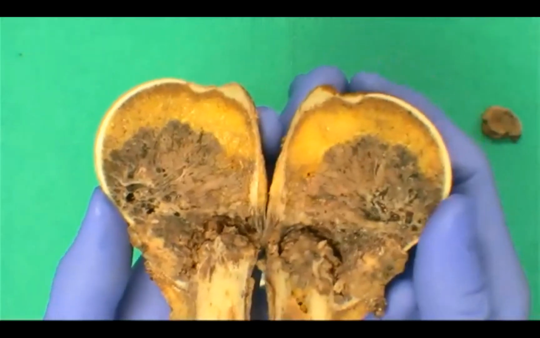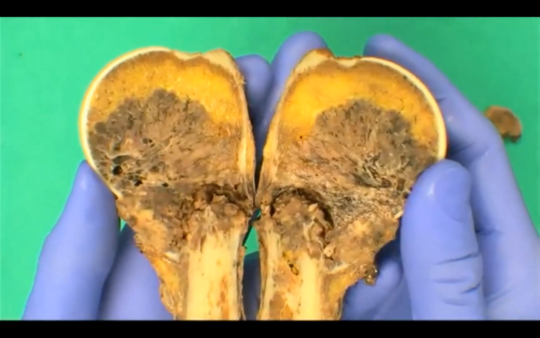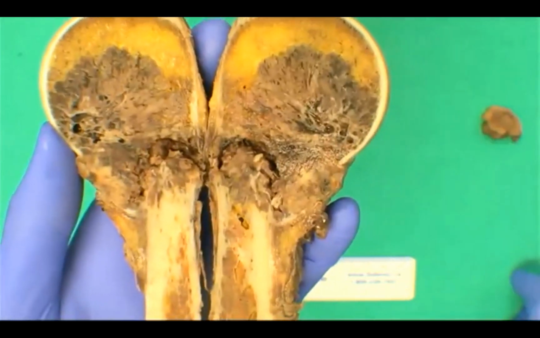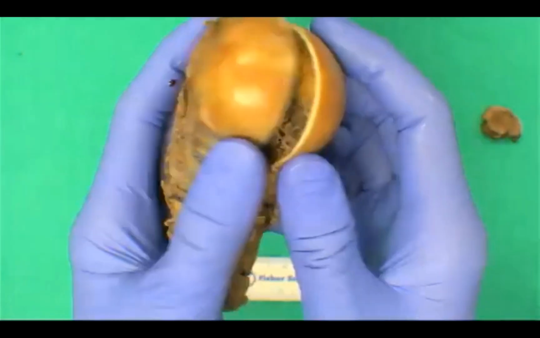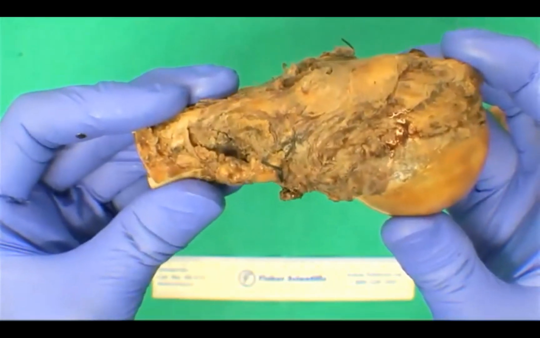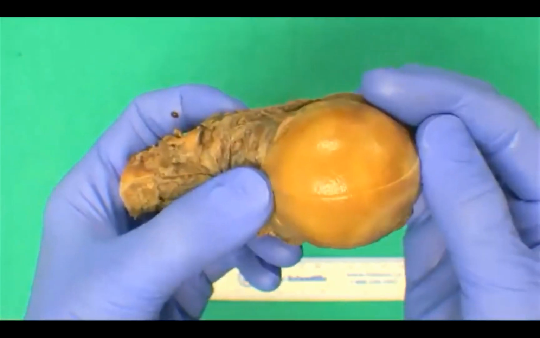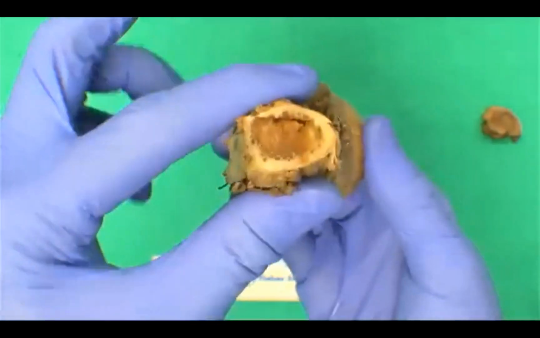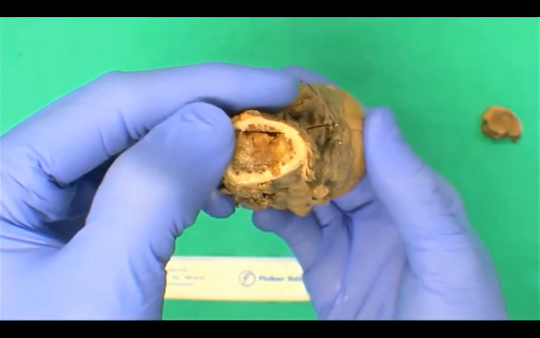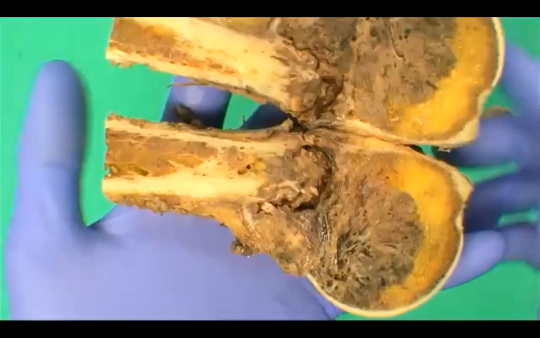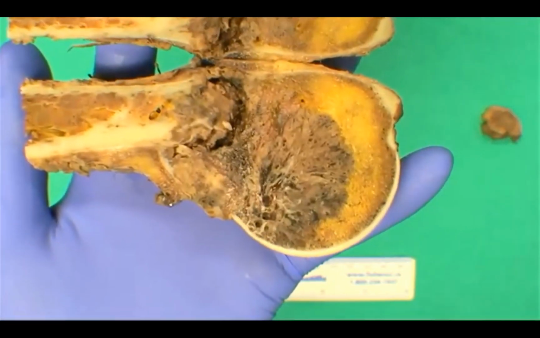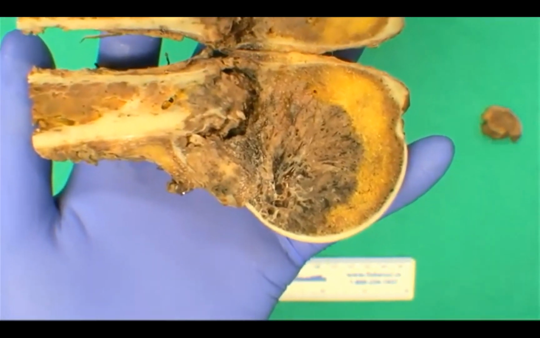In terms of a gross for this particular specimen, the approach isn't too much different than any other gross description. We're going to measure the humerus in 3 dimensions. You can measure the diameter of the humeral head, measure the size of the distal margin. Going into the gross, we can talk about a lot of these different words: soft and cystic, hemorrhagic lesion.